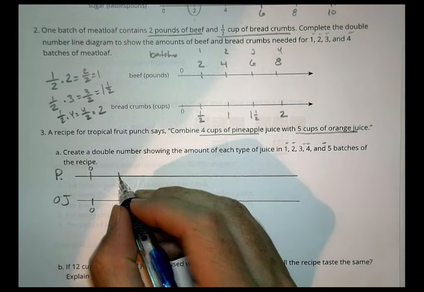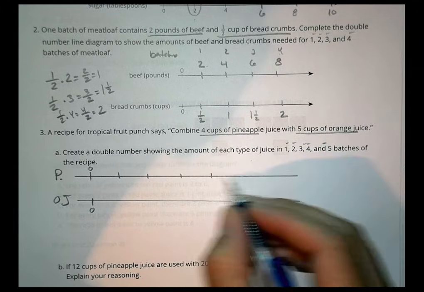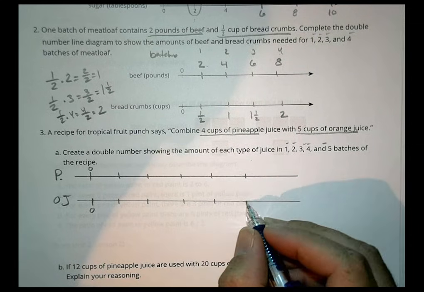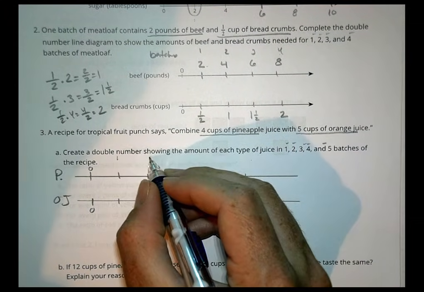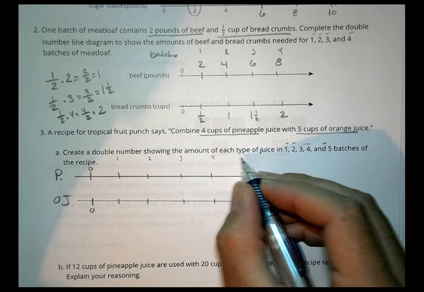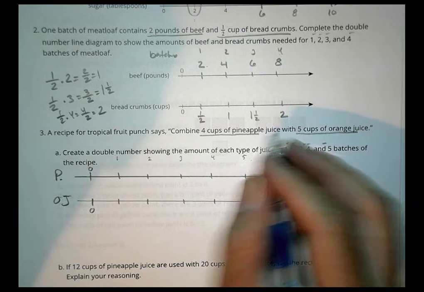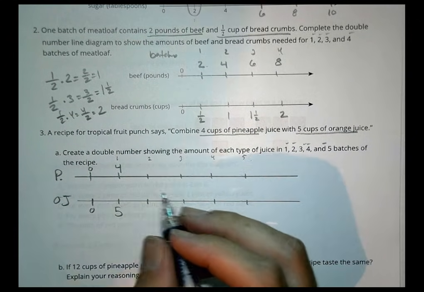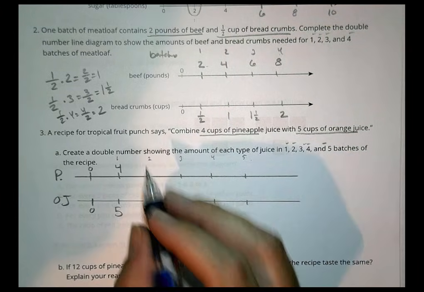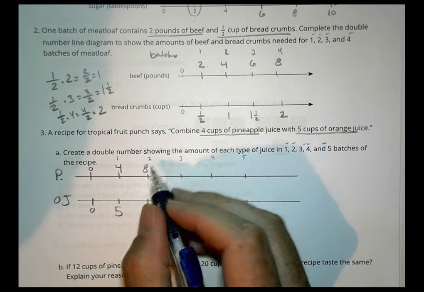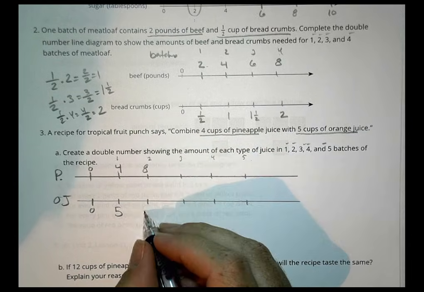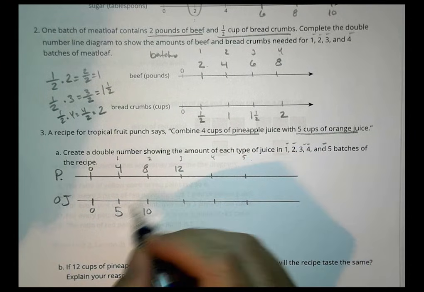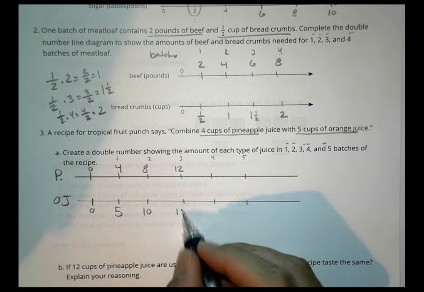I have batch number 1, 2, 3, 4, and 5. I can make a little number up here just to keep track. So in my first batch, I have 4 cups of pineapple, and I have 5 cups of orange juice. If I'm going to double that up, then I'm going to do 4 times 2 becomes 8. I can do 5 times 2, which becomes 10. If I'm going to triple it, I do 4 times 3 is 12, or 5 times 3 is 15.